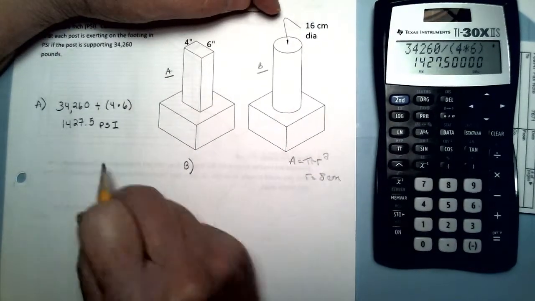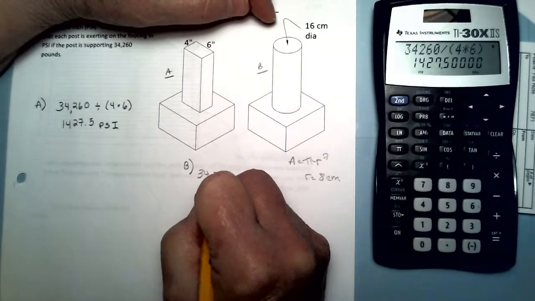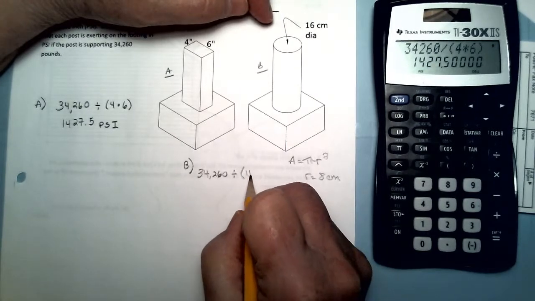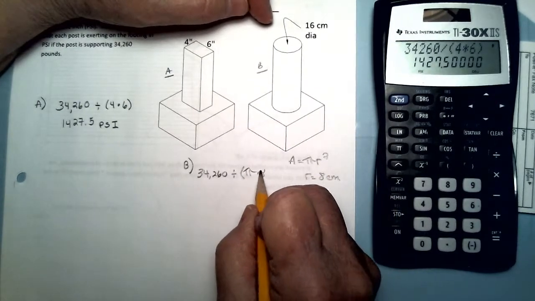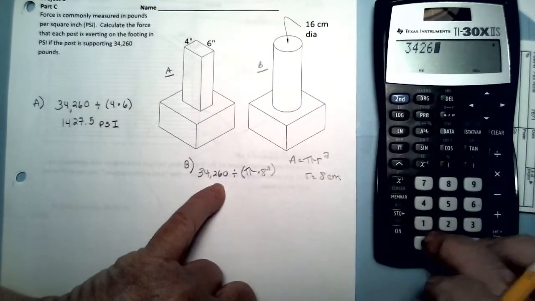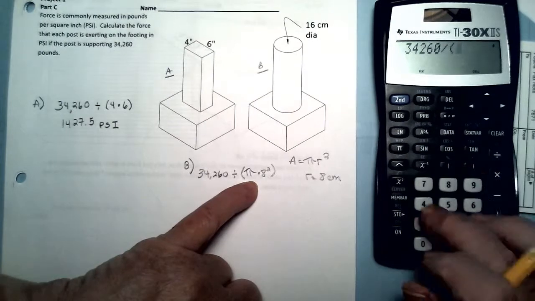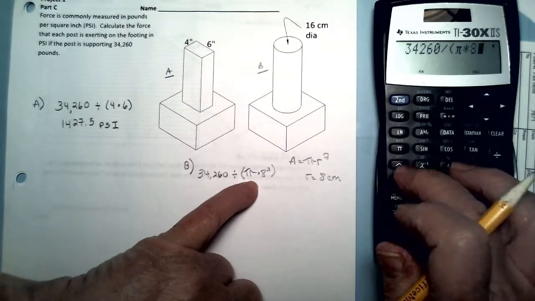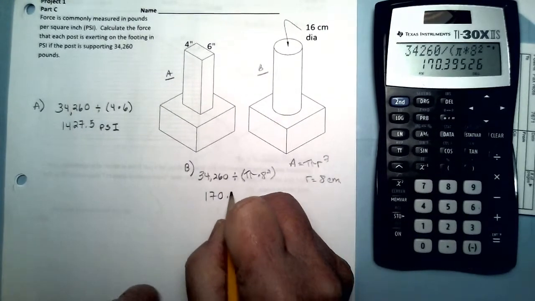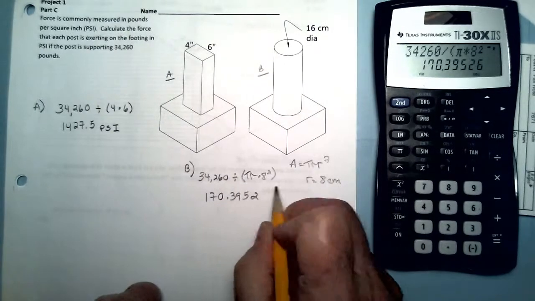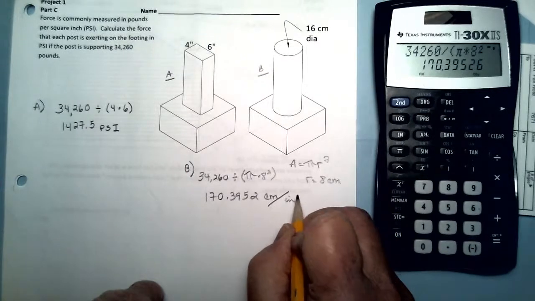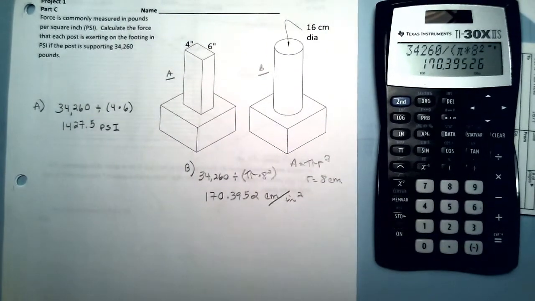So I'm going to do the same thing as I did over here. It's 34,260 divided by, there's my parentheses, pi times the radius squared. And again, I'm going to put the whole thing in my calculator. 34,260 divided by parentheses pi times 8 squared, close parentheses, and I end up with 170.395, and this is pounds per square centimeter. And that's it.